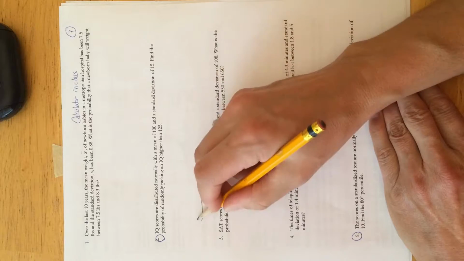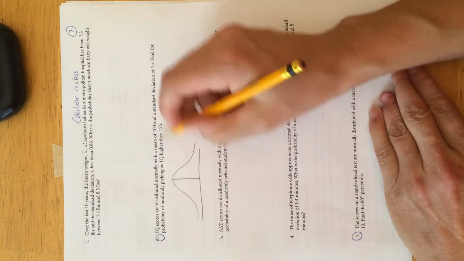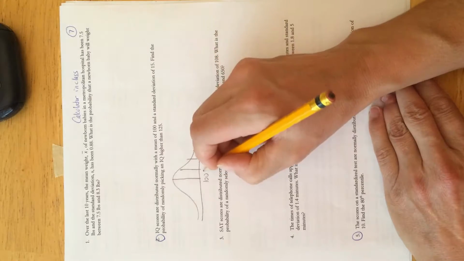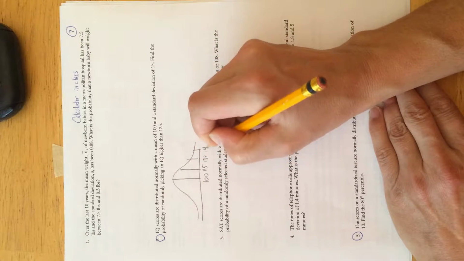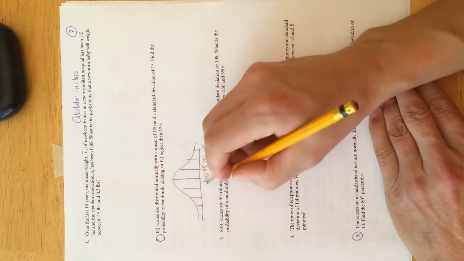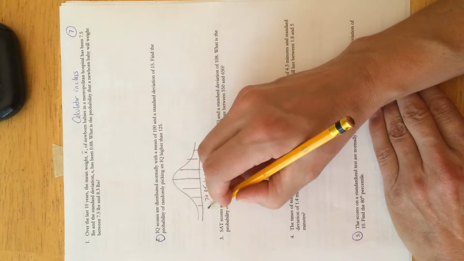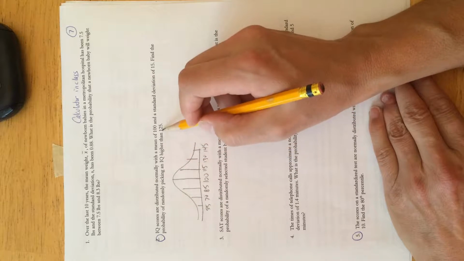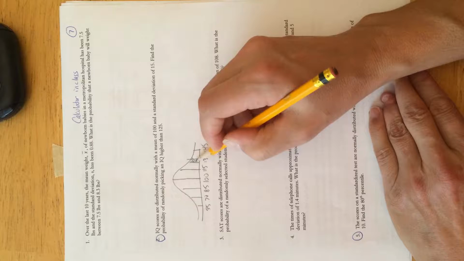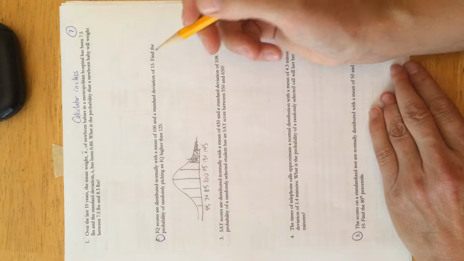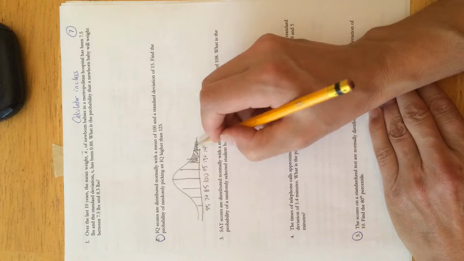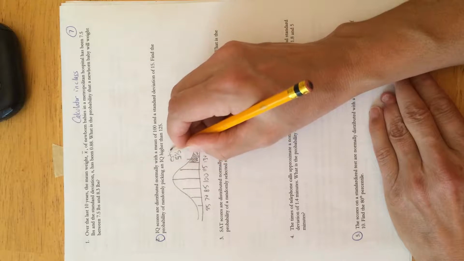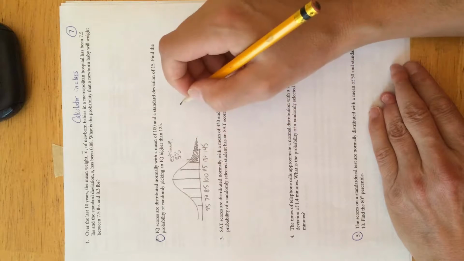In this case, I'm going to draw the standard normal curve. The mean is 100 and the standard deviation is 15, so that's 115, 130, 145, and 85, 70, 55. Find the probability of randomly picking an IQ higher than 125. So it's going to be something like that. I'm going to estimate that that's around 5%. But my estimate is not good enough. I have to do it on my calculator.